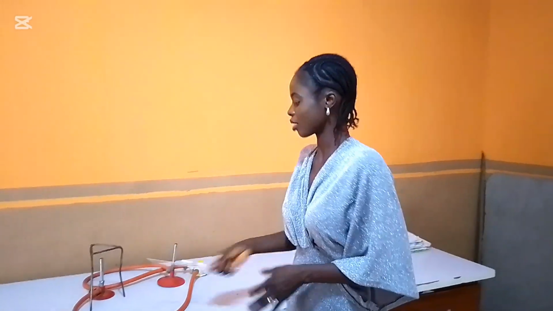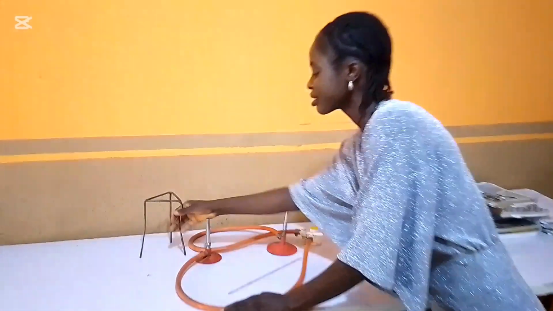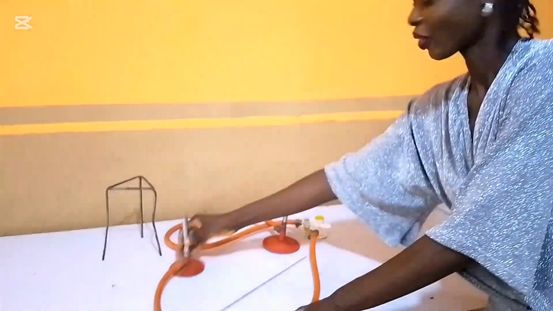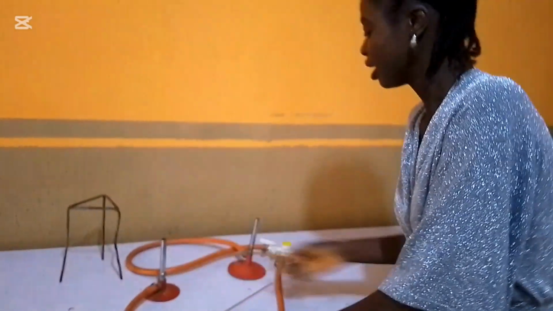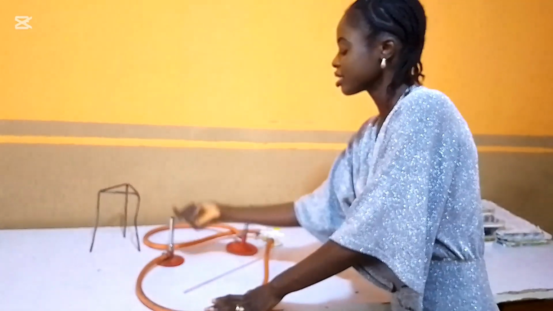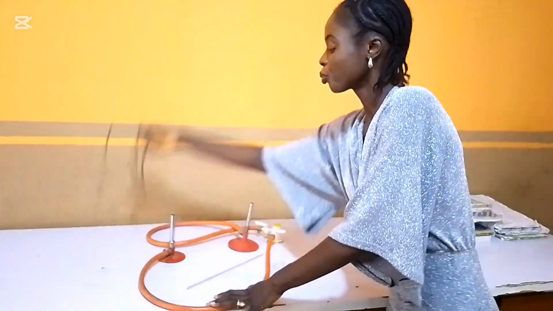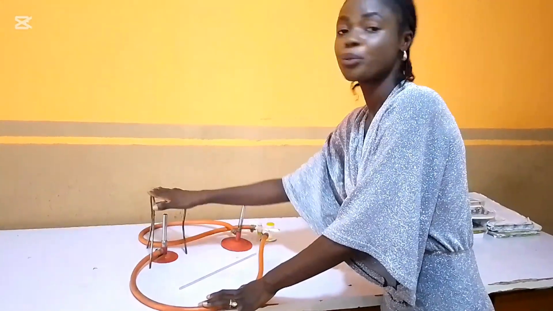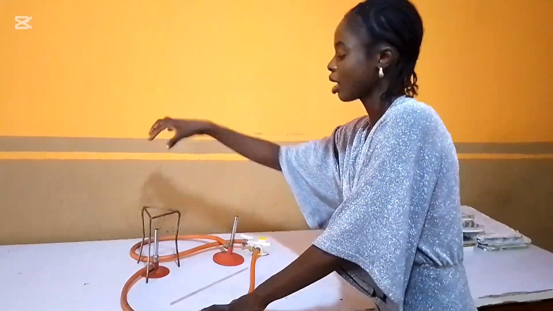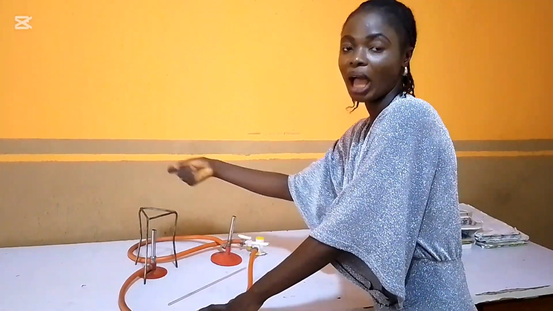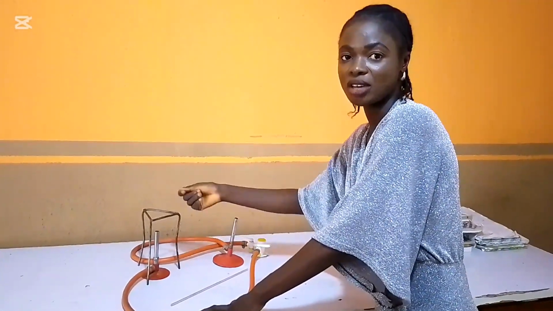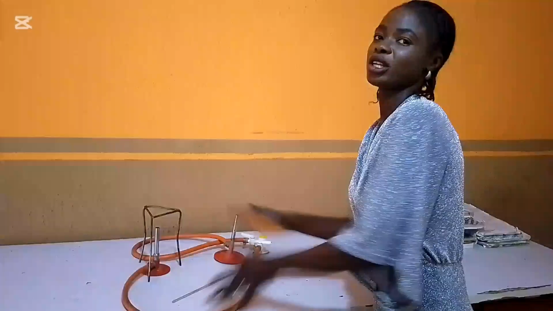Do you understand that? And this is our Bunsen burner. This is the Bunsen burner. The flame comes out from this Bunsen burner. We put the tripod stand on it, then put our wire gauze and start applying heat to whatever we want to heat on it.